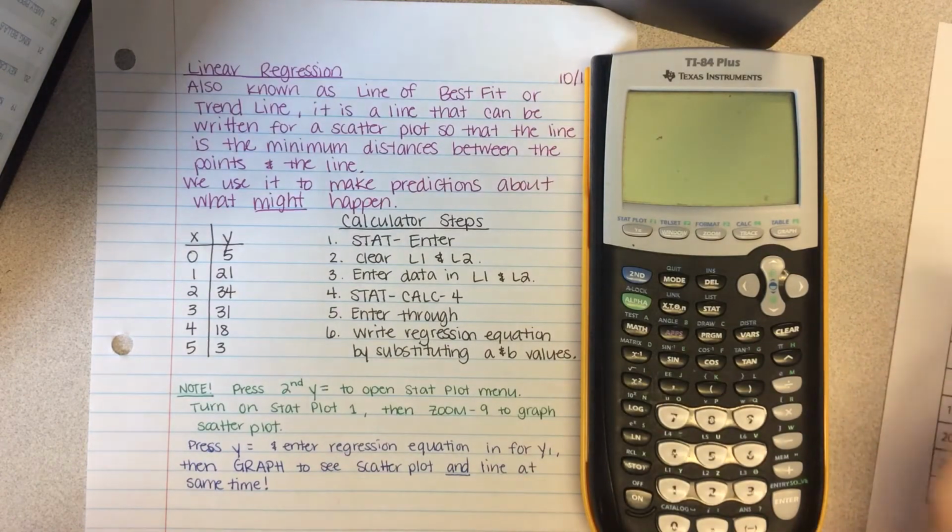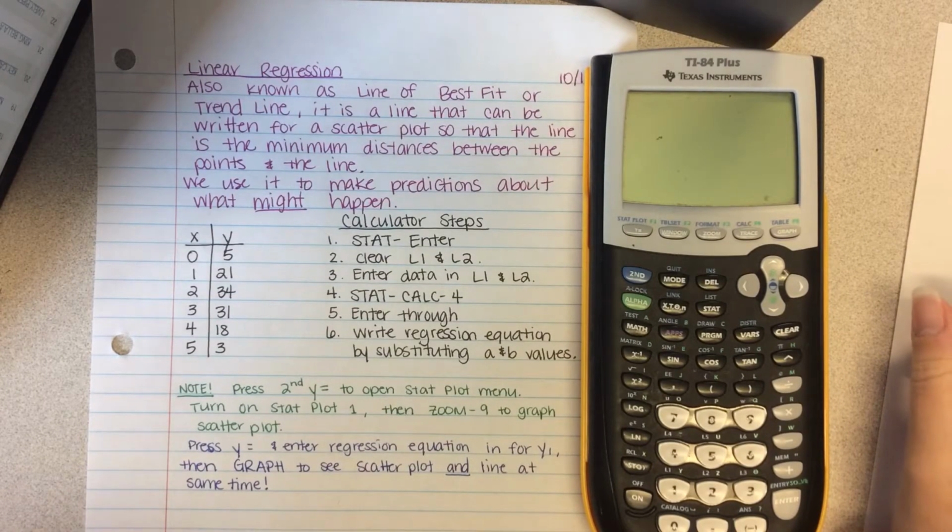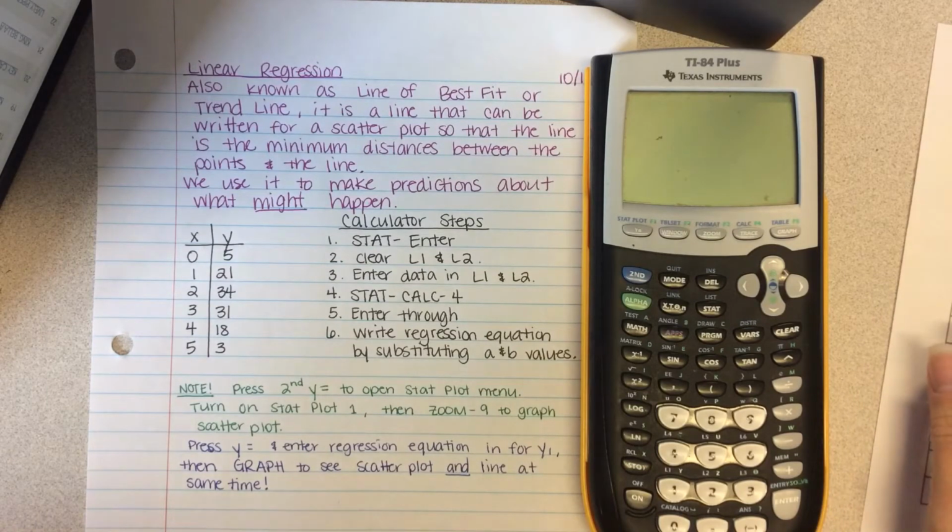The linear regression equation is a line that can be written for a scatter plot so that the line is the minimum distance between all of the points and the line. So it's going to fit as close to the middle of all of the points at the same time. And there is only one line that is considered the line of best fit.